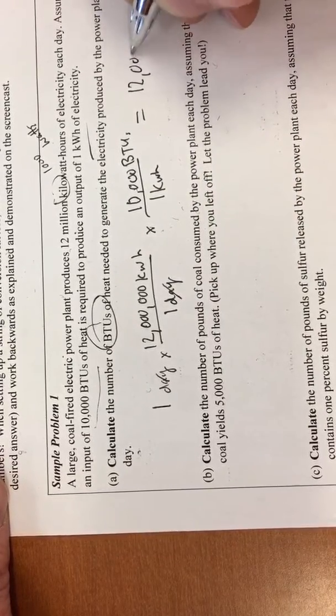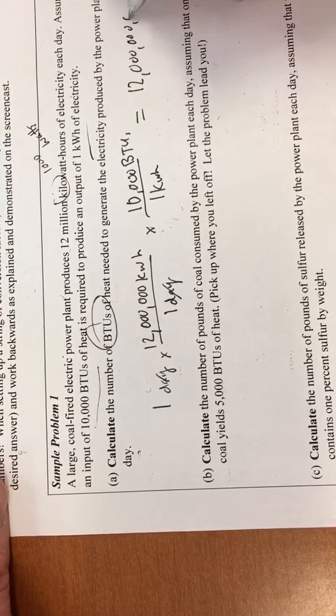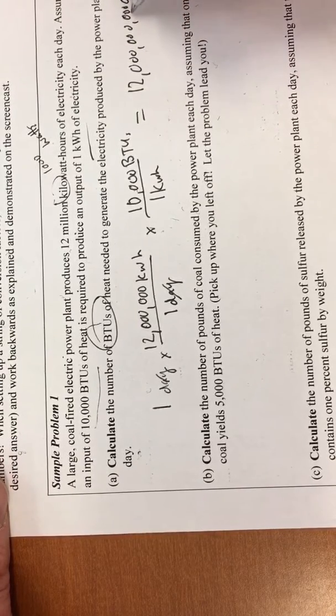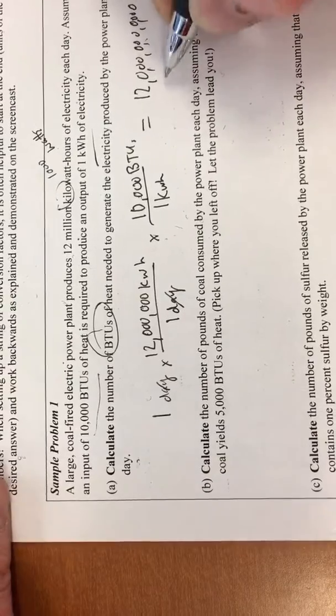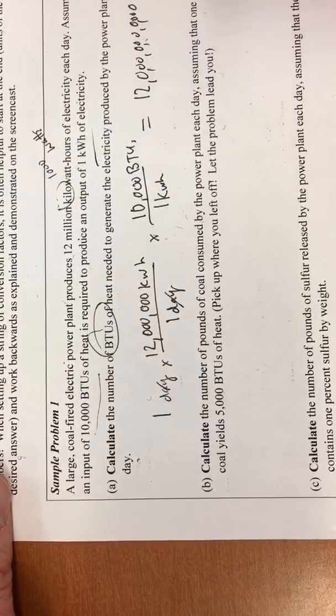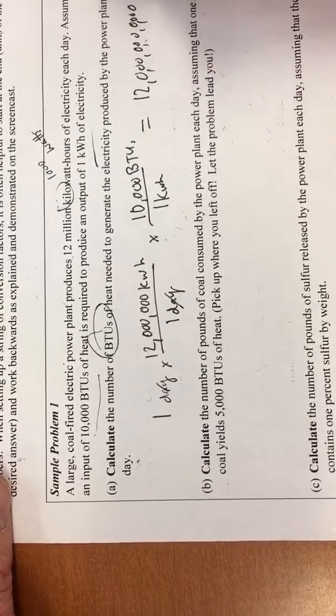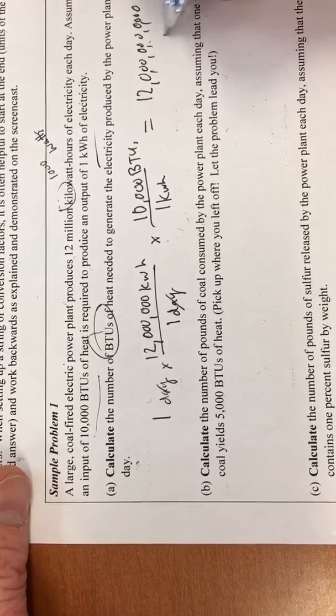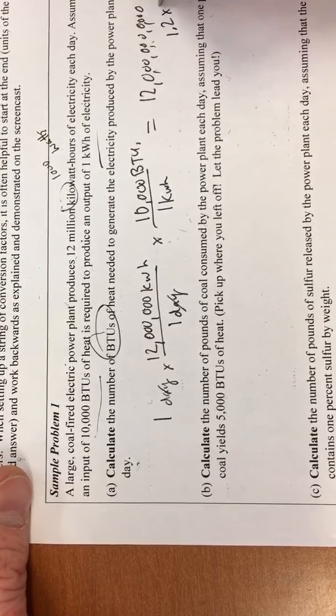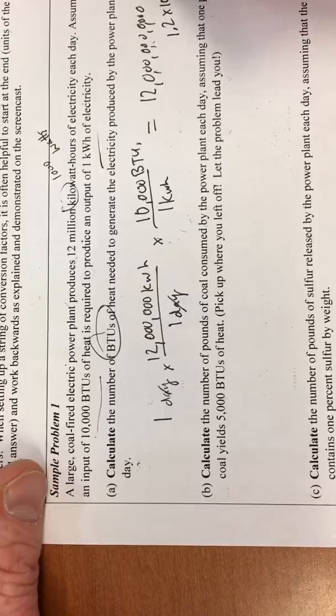So 120 billion BTUs, or when we write that, it'd be 1.2 times 10 to the 11th BTUs.